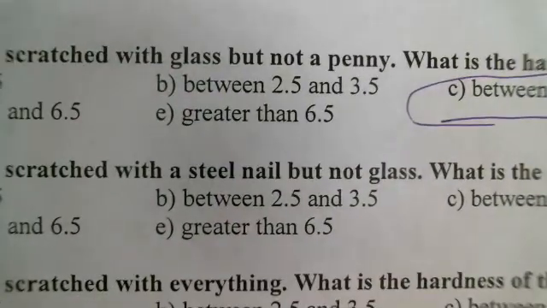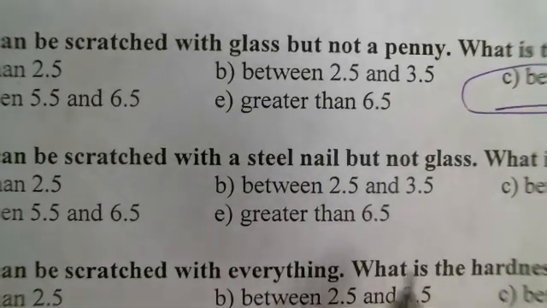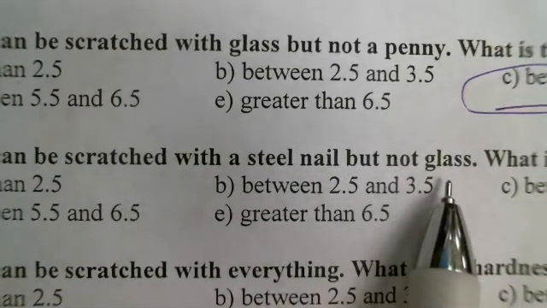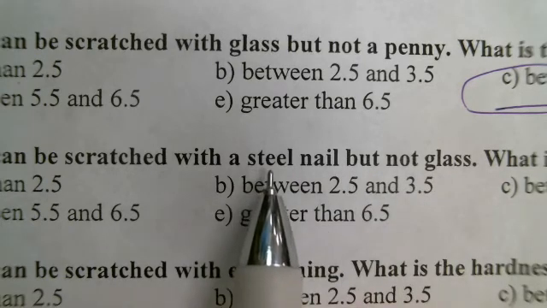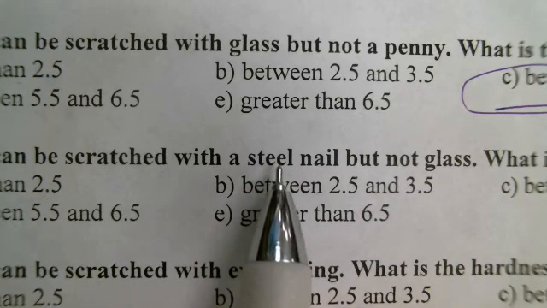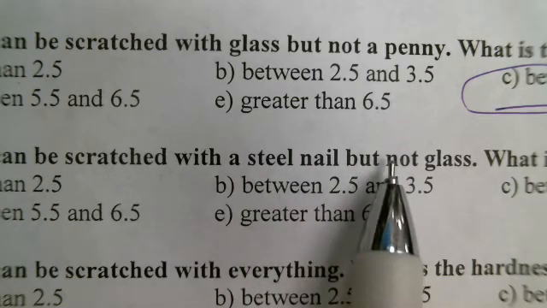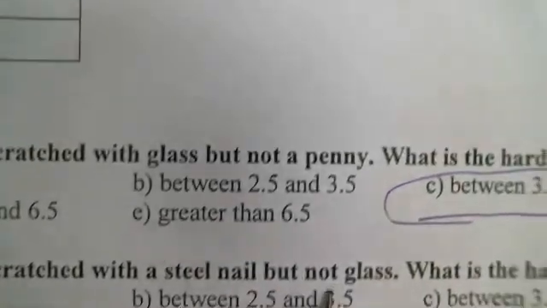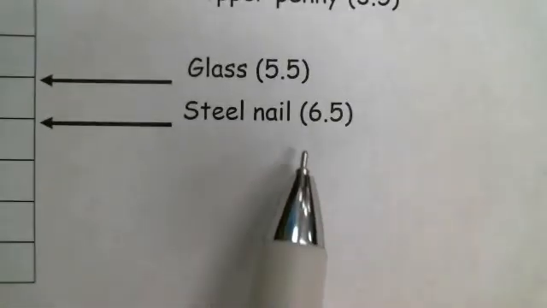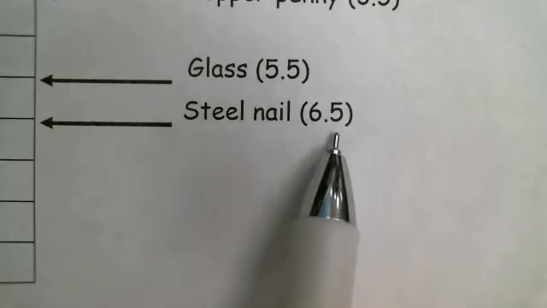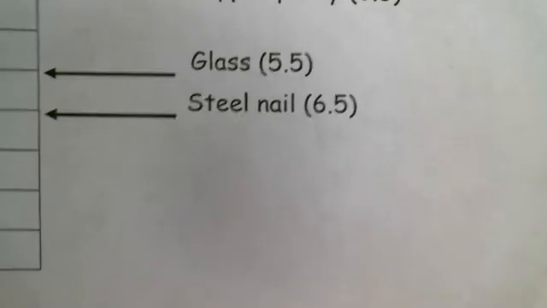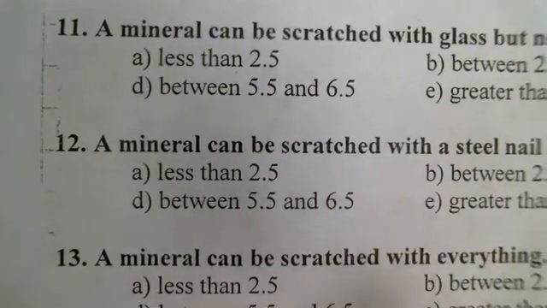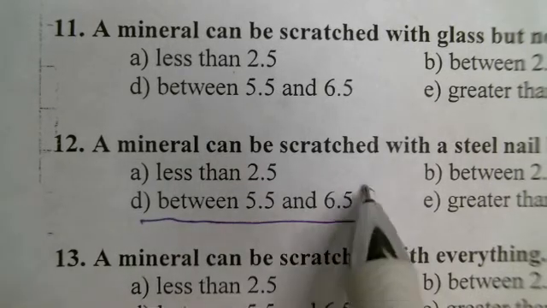Number 12, it can be scratched with a steel nail but not glass. So if it can be scratched by a nail, it's softer than the steel nail. If it cannot be scratched by the glass, then the mineral is harder than glass. So we look up here, and so it's got to be between 5.5 and 6.5. That will be option D. Number 12, option D.